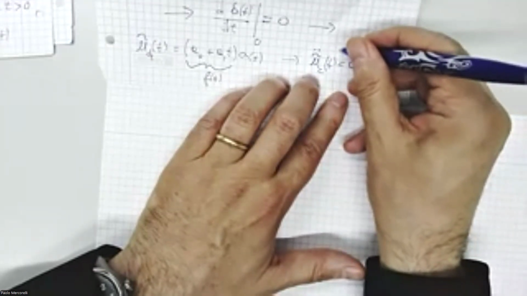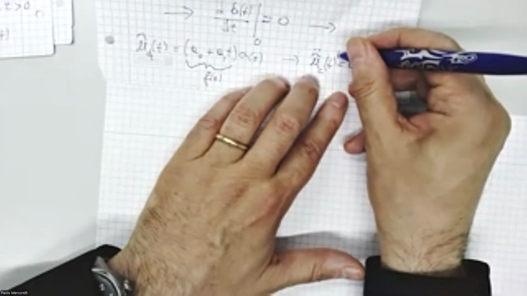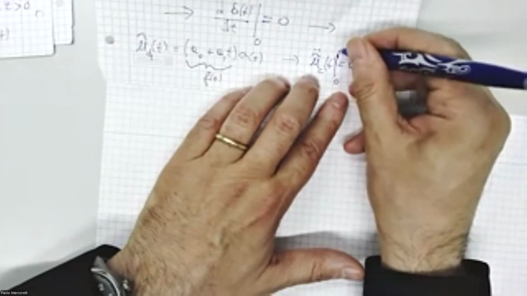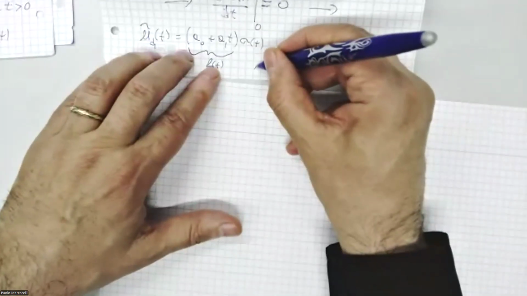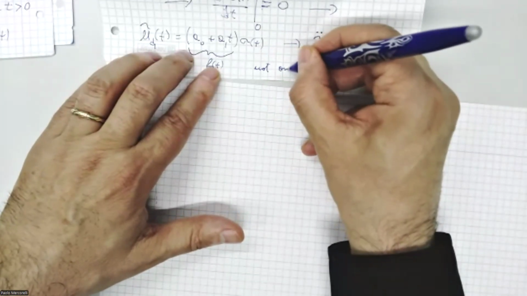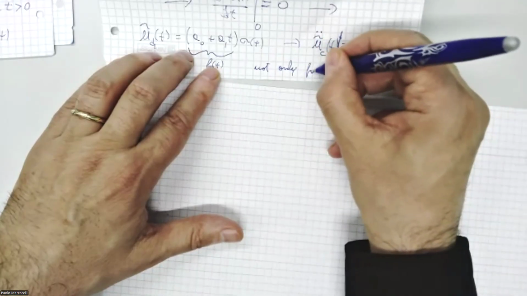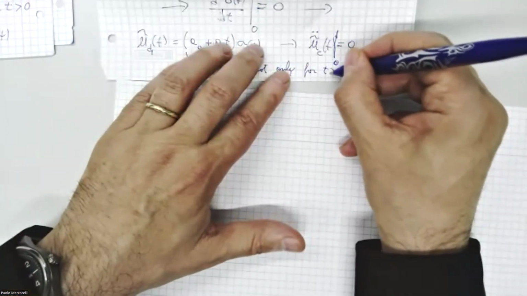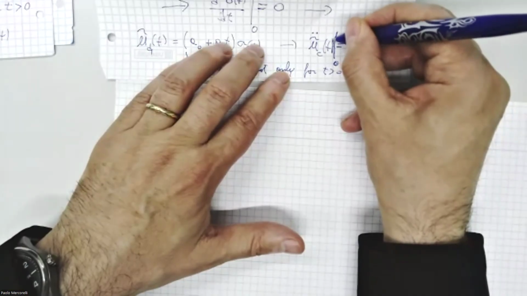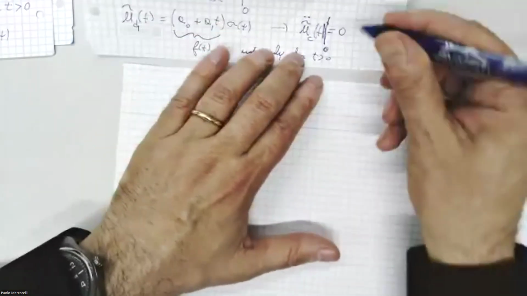Let me write. Calculate at zero, yeah, Francesco. Let me write explicitly, not only for t larger than zero, but, a little bit strange, this means calculated at zero.